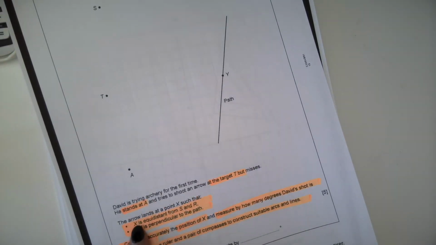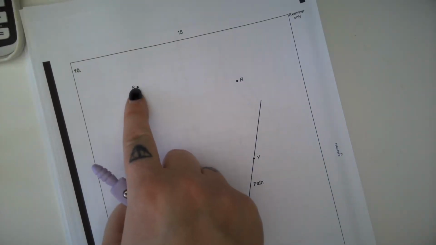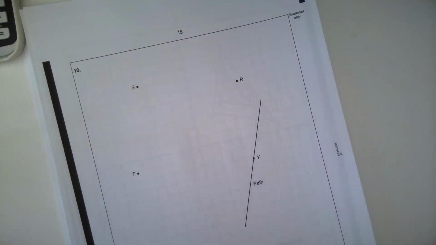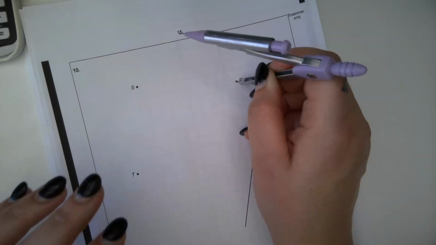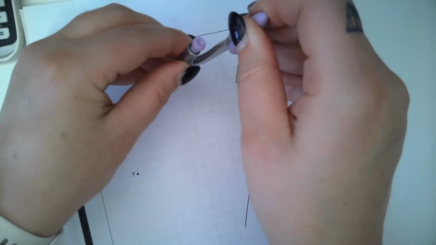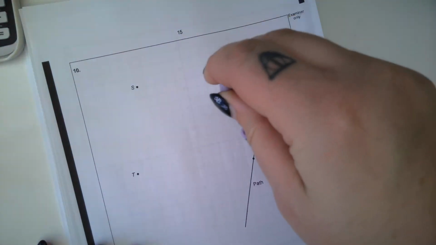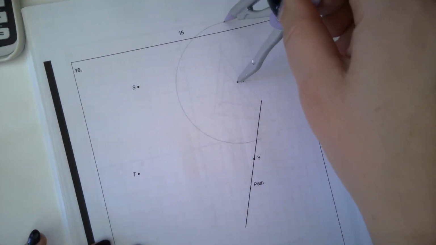So the first thing is the arrow lands at X, which is equidistant from S and R. So equal distance from 2 points. This is a perpendicular bisector, guys. So you're going to set your compass on one of those points, make sure it goes over halfway, and then you're going to draw yourself an arc.